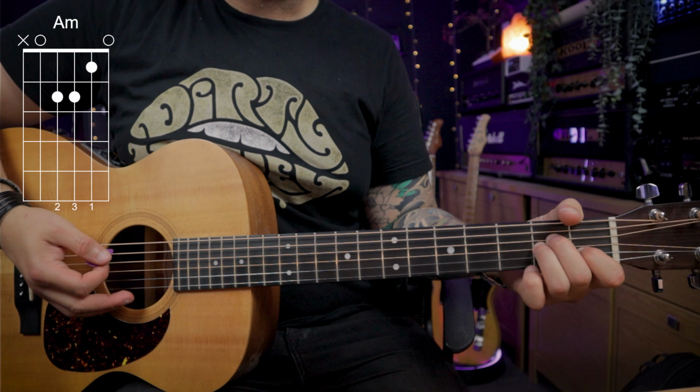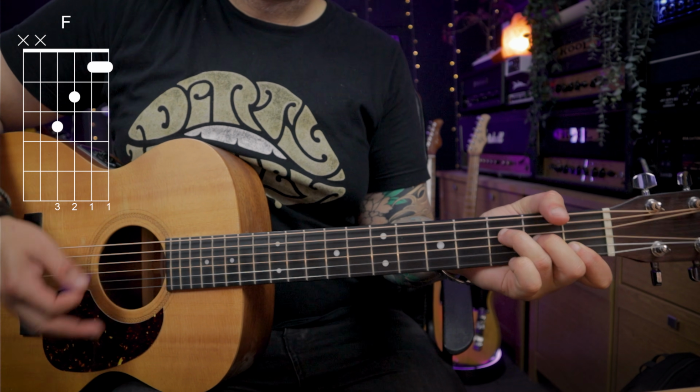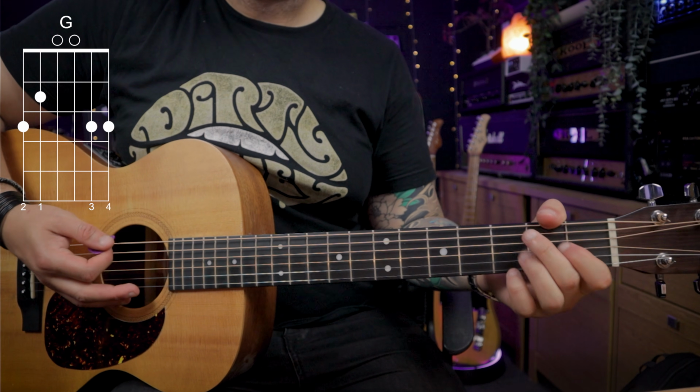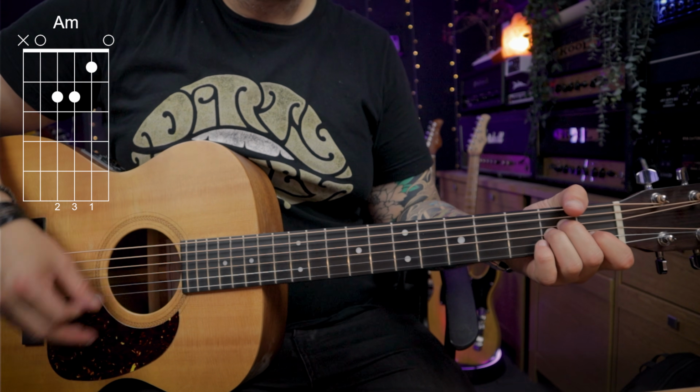But the intro is going to go A minor to F major to C to G and then 2 bars of C. On the 2 bars of C, the first of those bars is played with that rhythmic skip on the second beat, but the second one is played straight. So the intro goes like this.